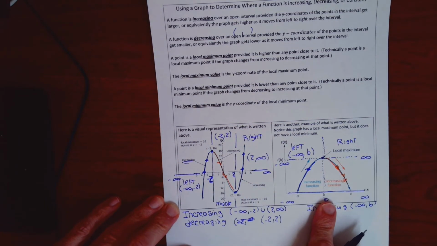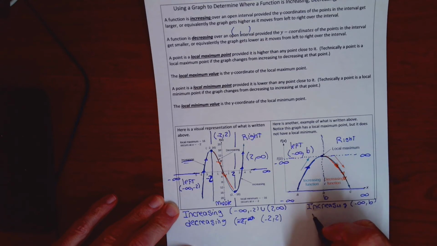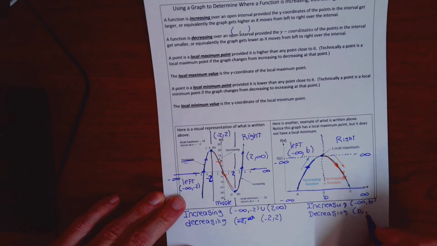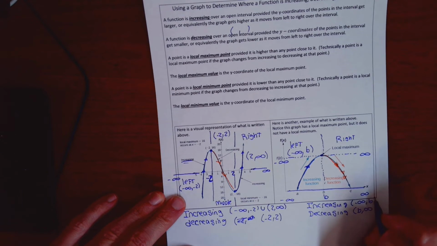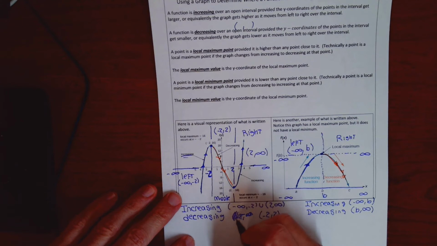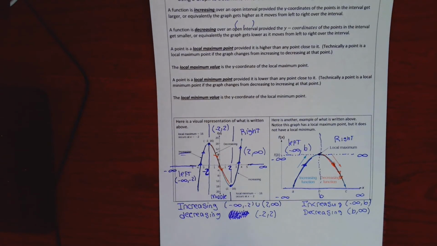And then for the decreasing interval, which is the second interval, it starts decreasing at b, it goes all the way off to infinity. So that's one of the big concepts that we're going to need in this section. If I give you a graph, you need to be able to identify, in terms of intervals, where a graph is increasing and where a graph is decreasing, all with round parentheses, all with only x values. The other concepts are, I think, a lot easier.